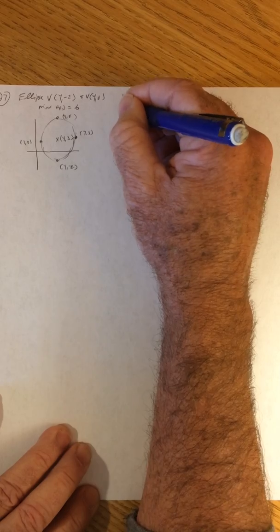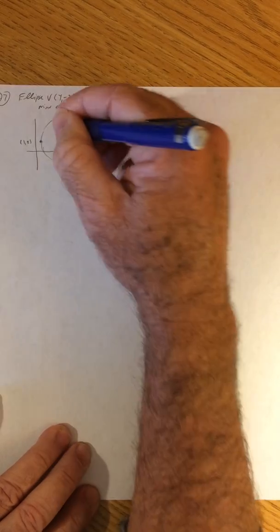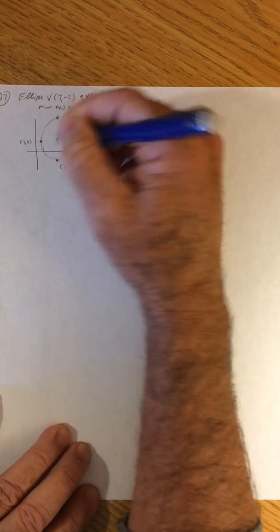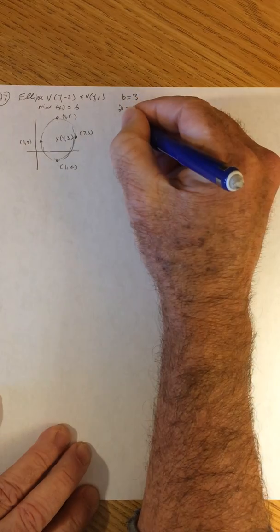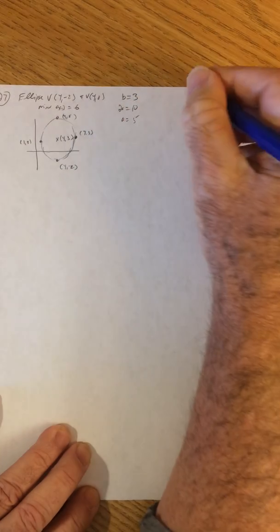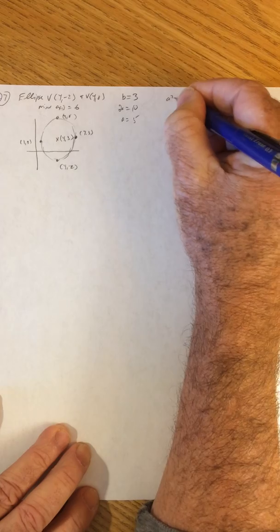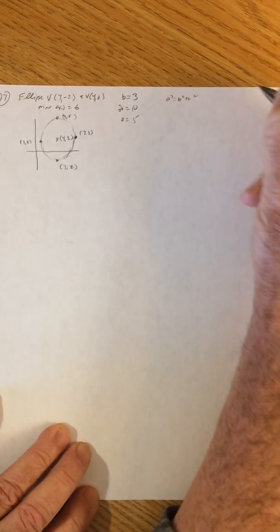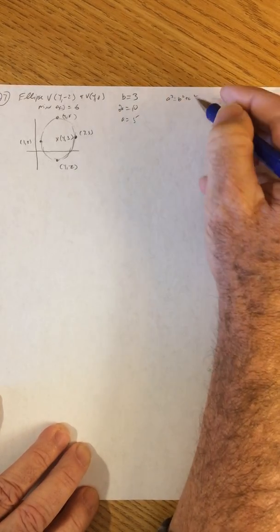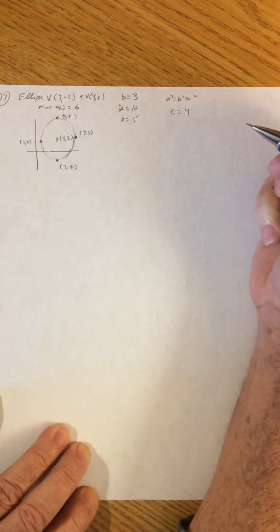Okay, by inspection, the distance from here to here is 10. So that makes 2a is 10. It's twice the major radius. That's called the major axis. So a must be 5. In an ellipse, a squared is equal to b squared plus c squared. Using these two values in there, c is 4.